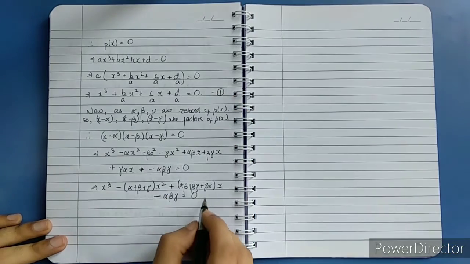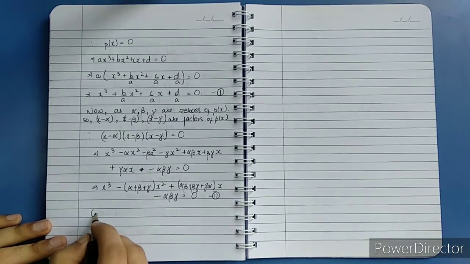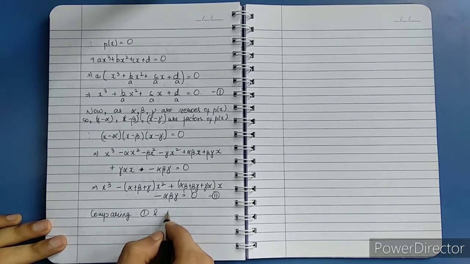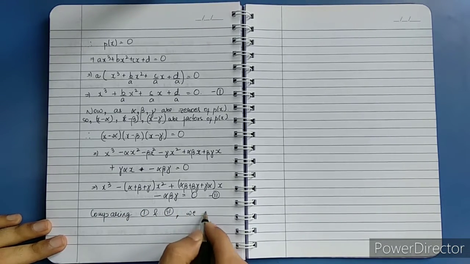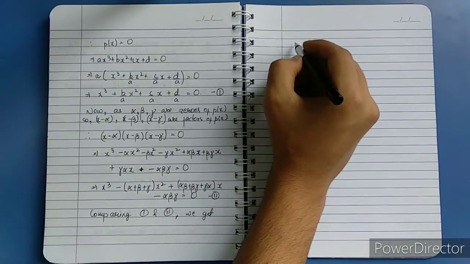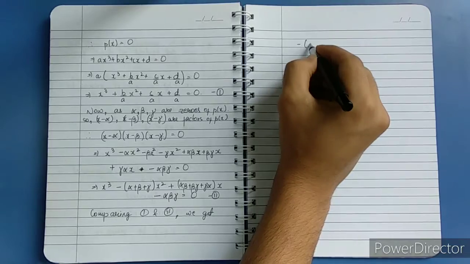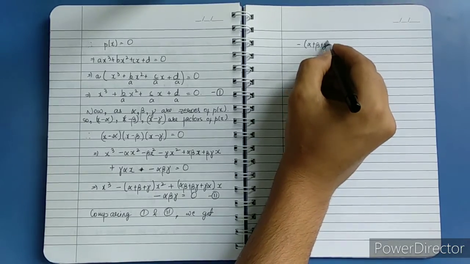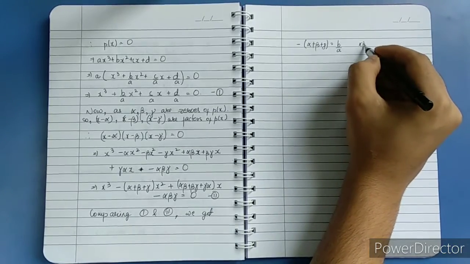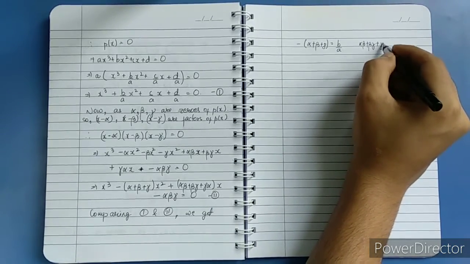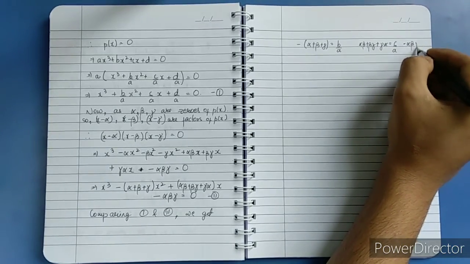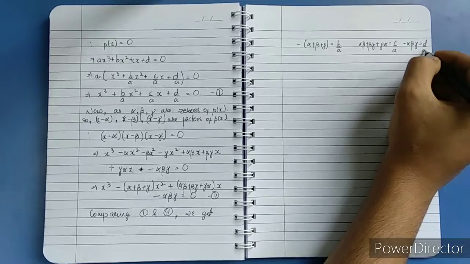This is equation 1, this is equation 2. So comparing 1 and 2, we get, the coefficient of x cube is the same, so the coefficient of x square should be equal, that is minus of (alpha plus beta plus gamma) equals to b by a. Alpha beta plus beta gamma plus gamma alpha should be equal to c by a, and minus of alpha beta gamma equals to d by a.